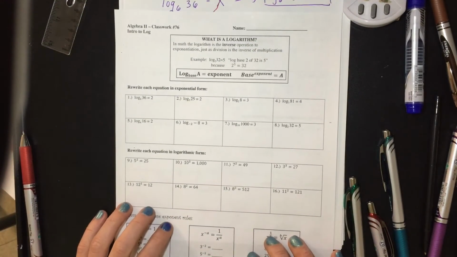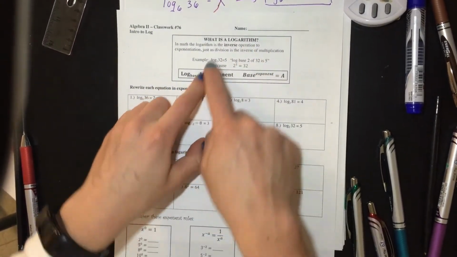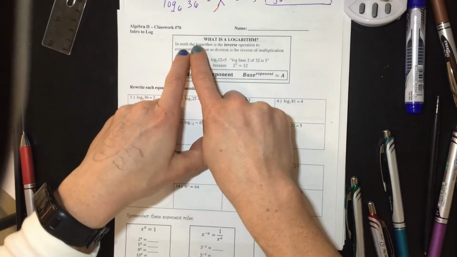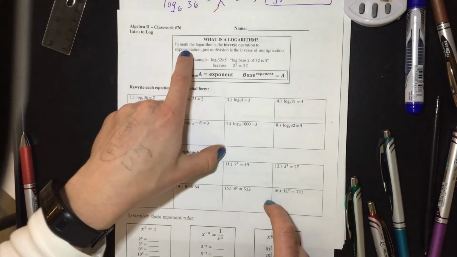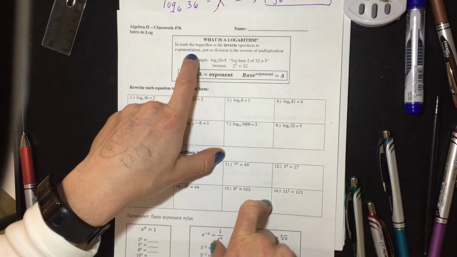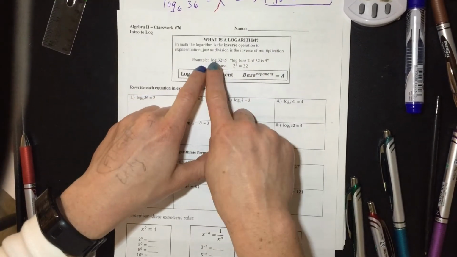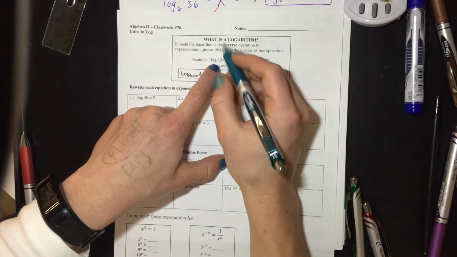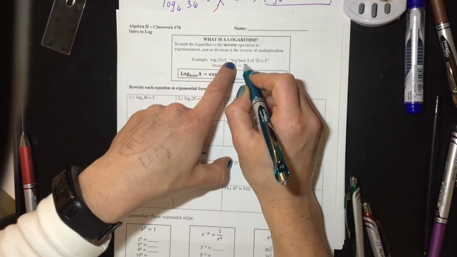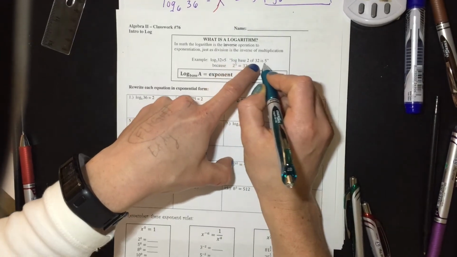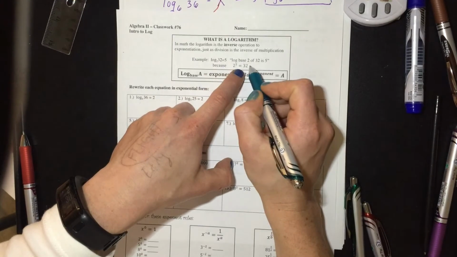Okie dokie. So here's your classwork. Here I just have some of the stuff we just took in our notes. So it says in math, the logarithm is the inverse operation to exponentiation, just as division is the inverse of multiplication. And I have an example here for you. Log base 2 of 32 is 5, and the reason is 2 to the 5th is 32.